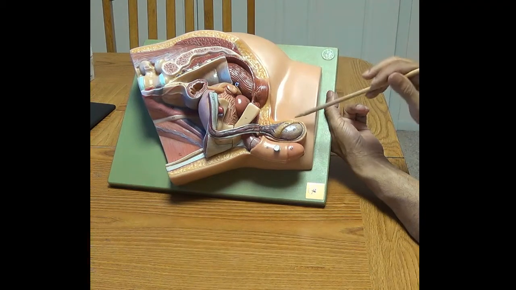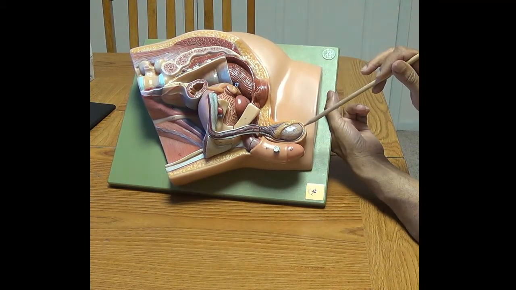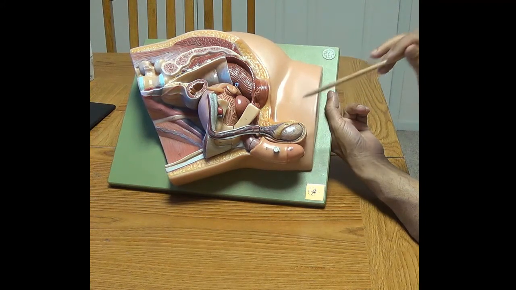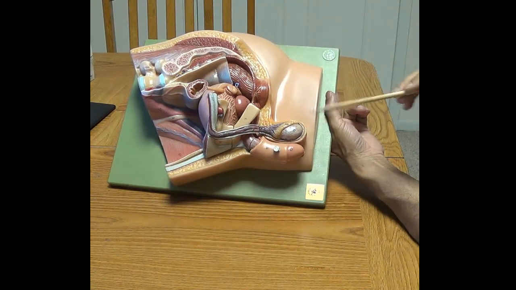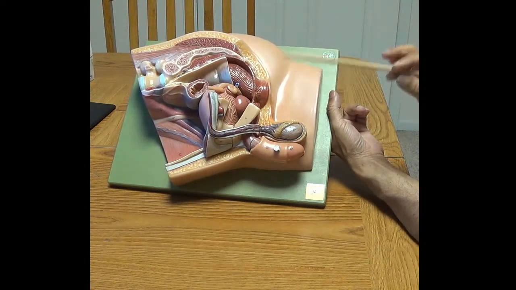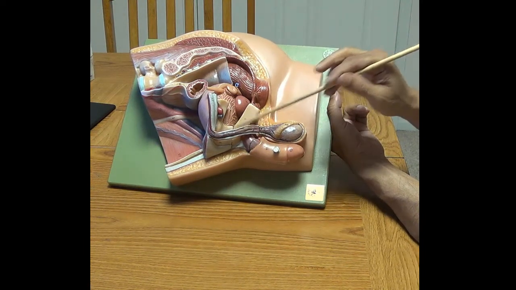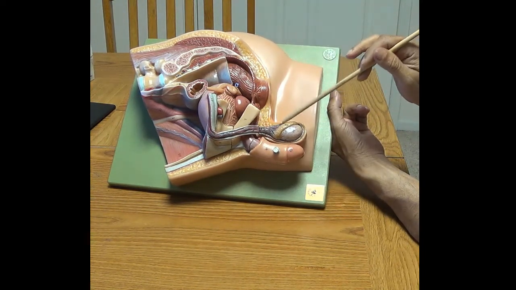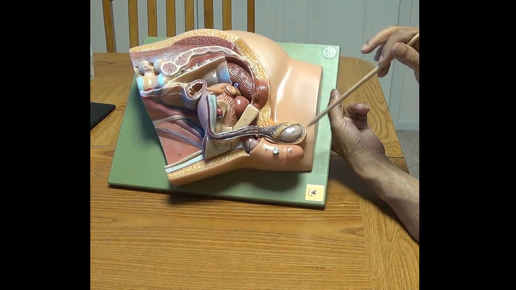So skin is the outer covering, then you have the superficial fascia, connective tissue, and then you have a thin layer of dartos muscle. So cremaster muscle comes from above through the spermatic cord and hangs the testis from above, and dartos muscle is present in the wall of the scrotum.